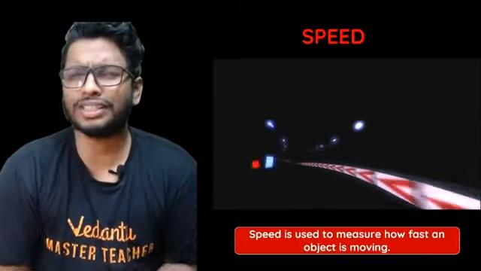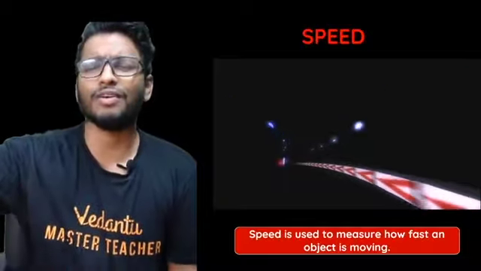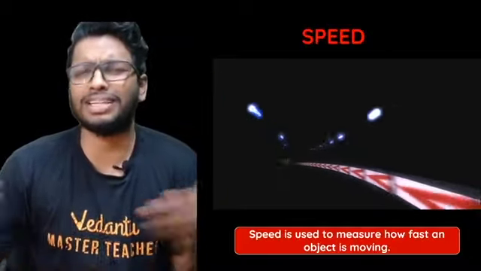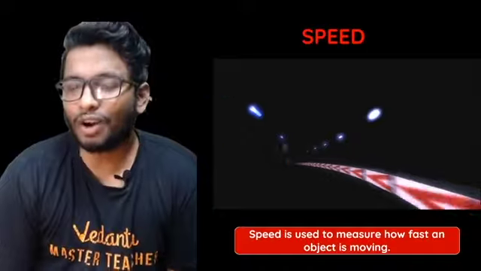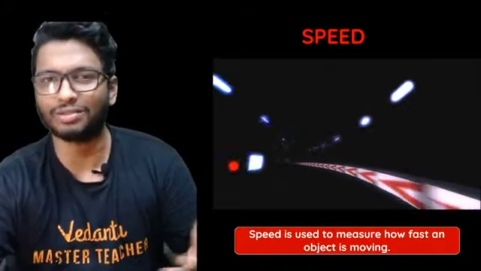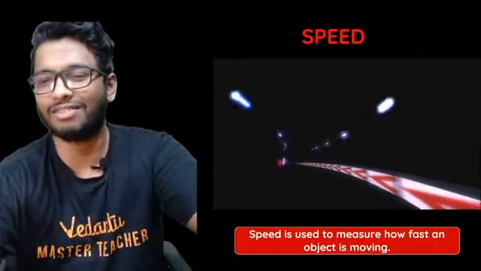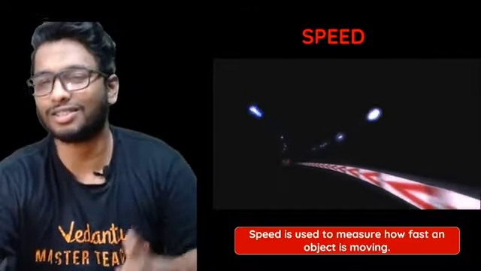Speed is something which tells us how fast or slow an object is moving. Simple. It tells you if you're going fast or if you're going slow. Speed tells you that. But when you talk about speed, there's a little more to it as well. It's not just how fast or slow.